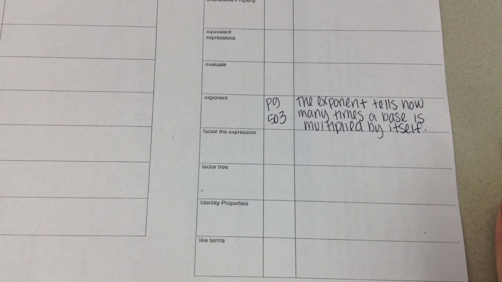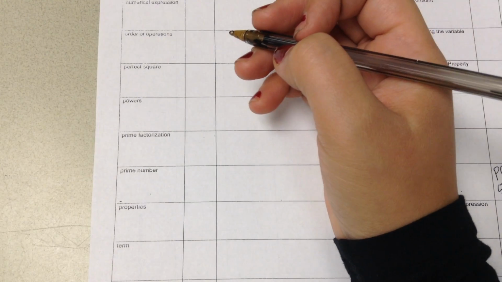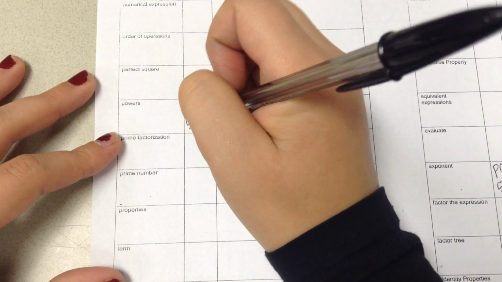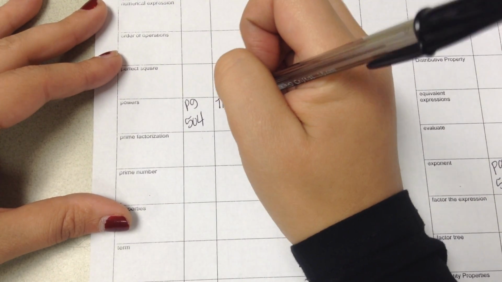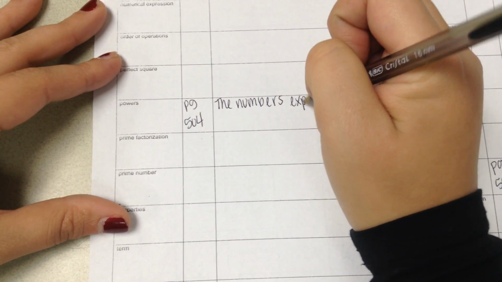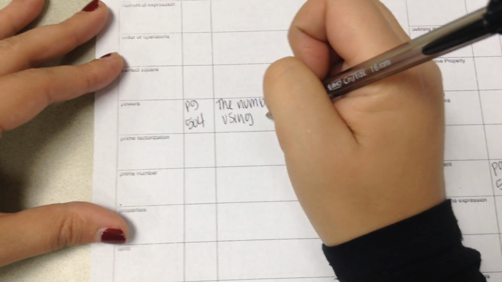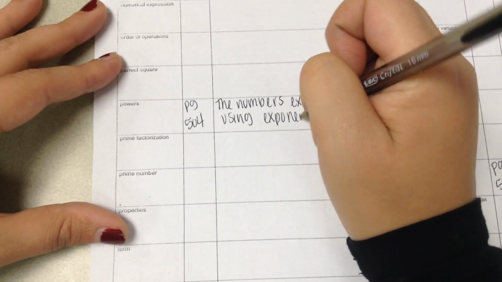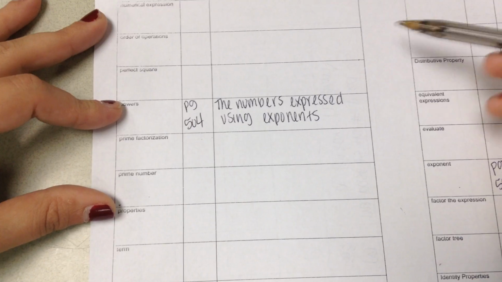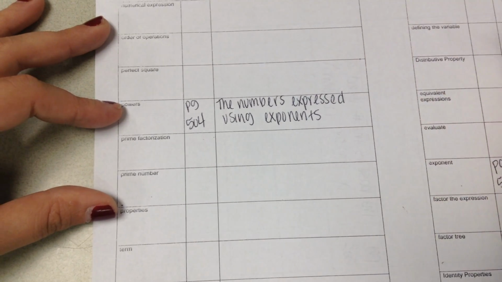Now the next vocabulary word we're going to be talking about is powers, and that one is right here. So powers is on page 504. So the numbers expressed using exponents. Okay, so basically the exponent and the powers are pretty much the same thing. It's just a different way of saying it.